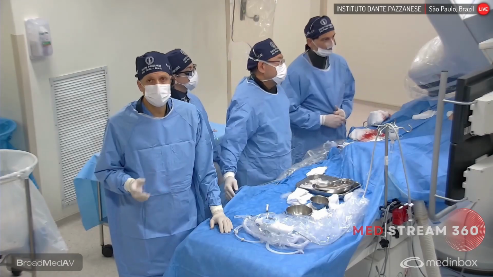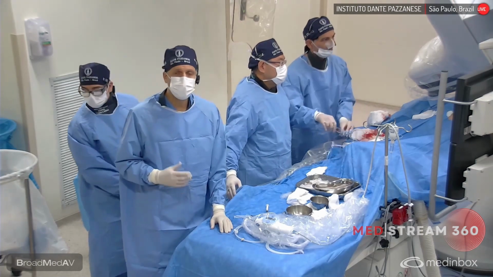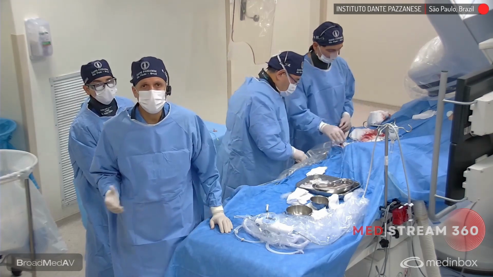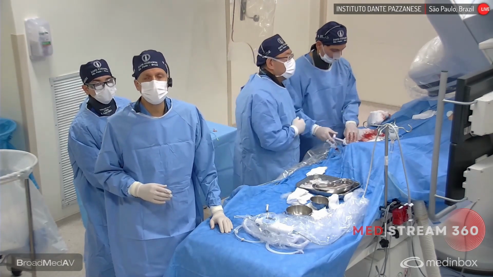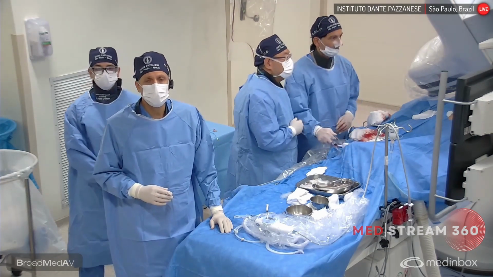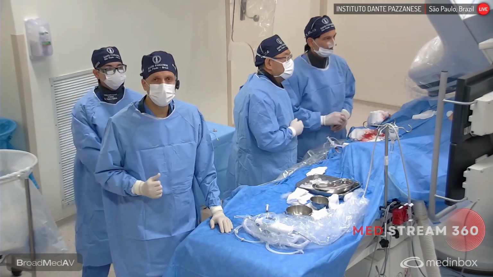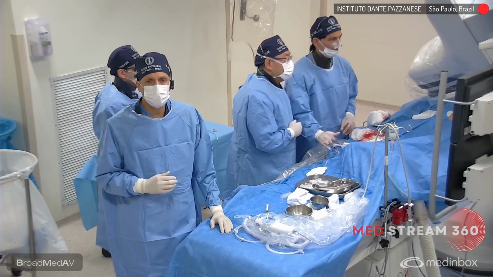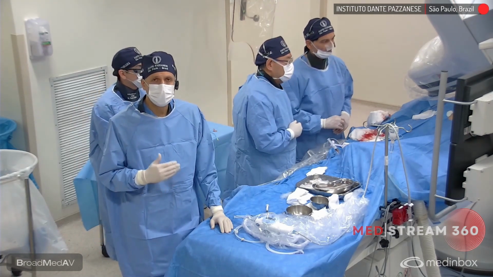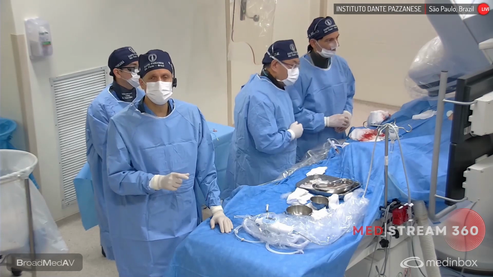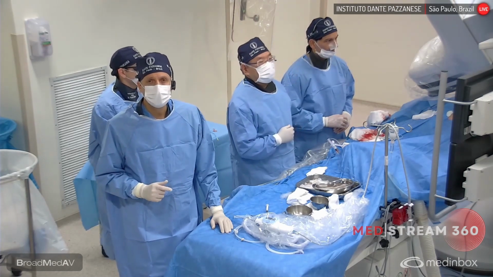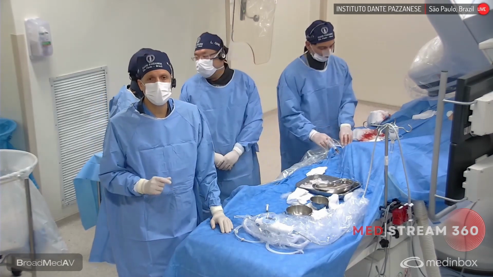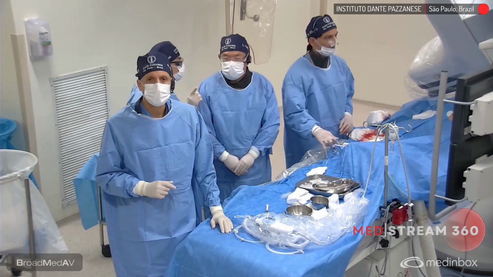You're right. This case was discussed in the heart team environment. He has a 23 SYNTAX score. He was eligible for either revascularization method, and we are demonstrating here with IVUS and angio-based imaging guidance this procedure, which included first stenting the mid LAD, then we stented the left main circumflex with a nano-crush technique.